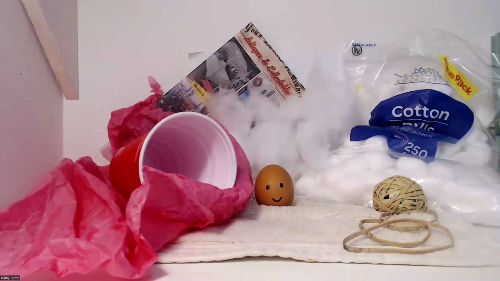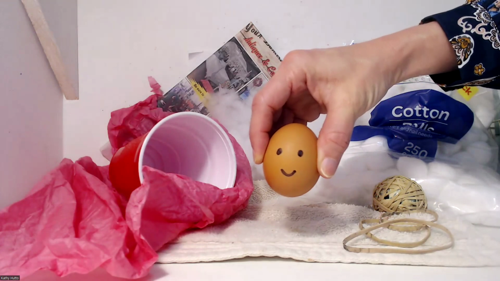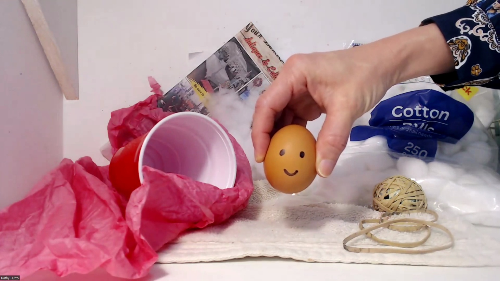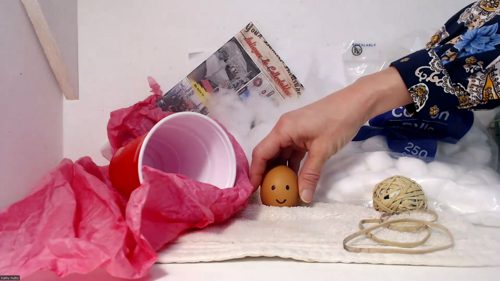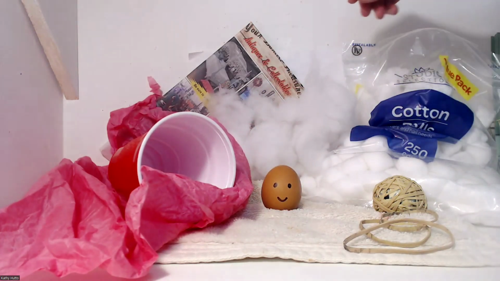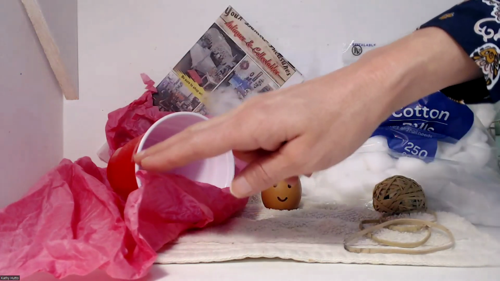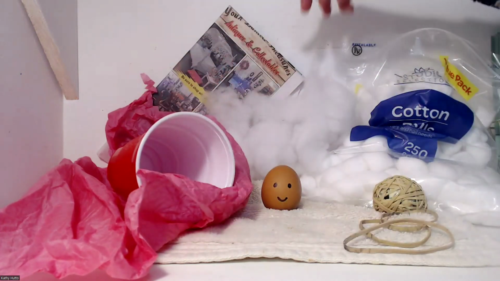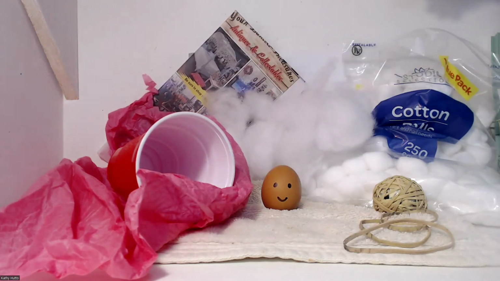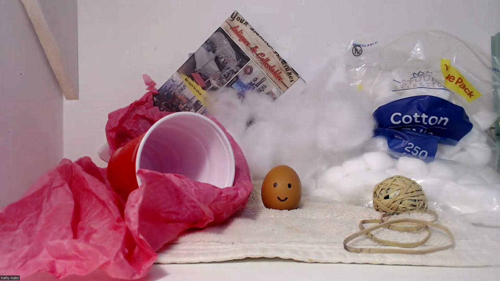Here we are at the science table, and here's our little egghead friend. We need to design a helmet for him so when he falls, he won't crack his head. Here are some of the supplies that we can use. I have newspaper and tissue paper. I have a paper cup. I have pillow stuffing, and I have some cotton balls. Let's design a helmet for our egghead.